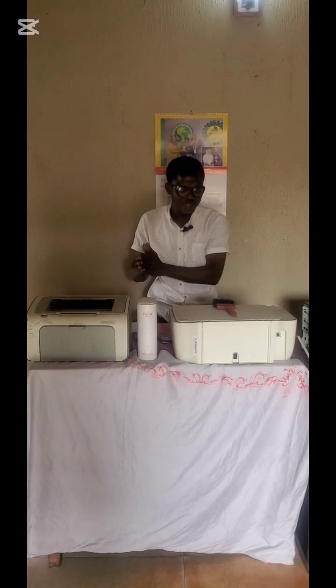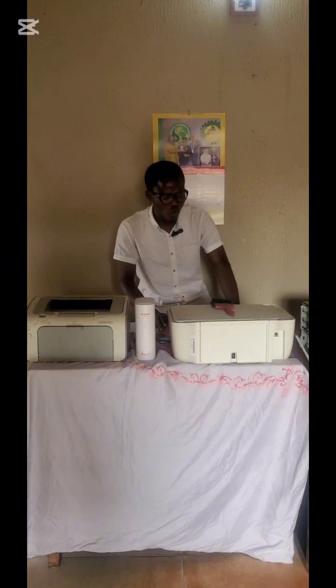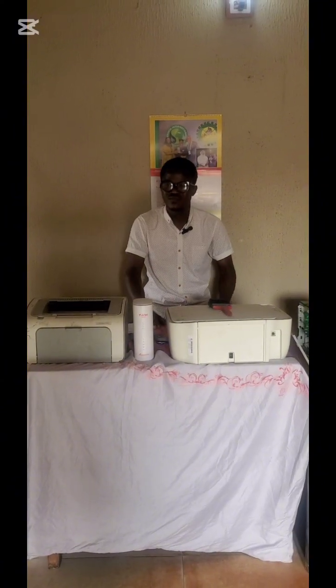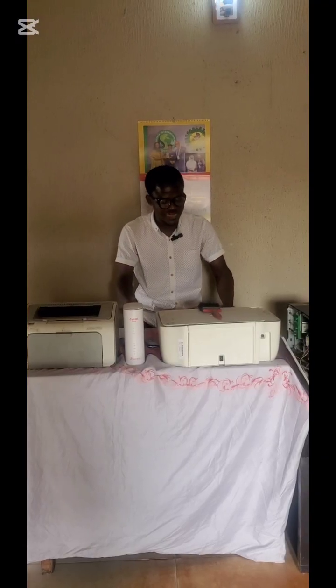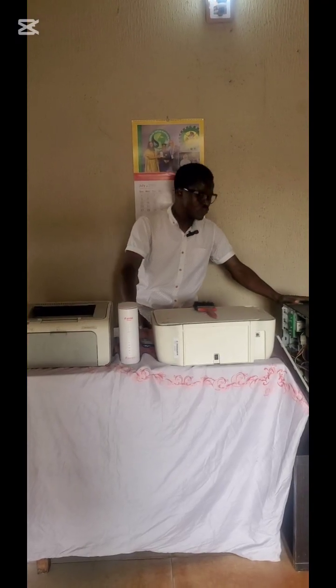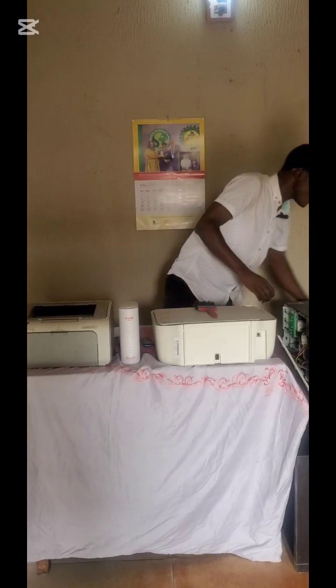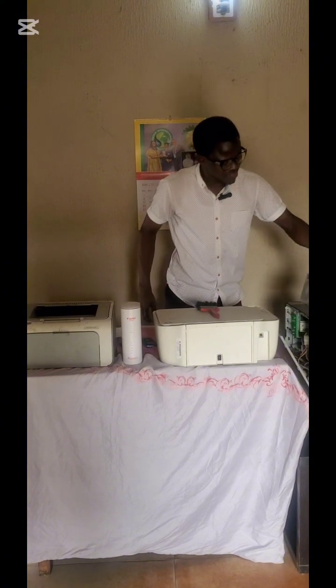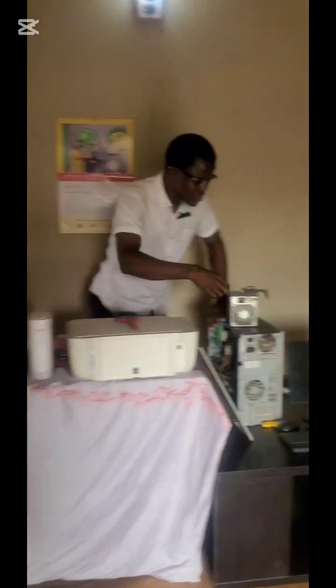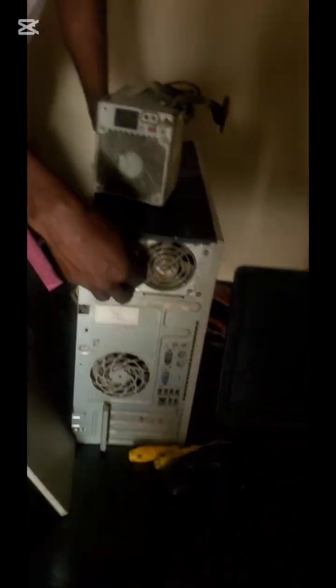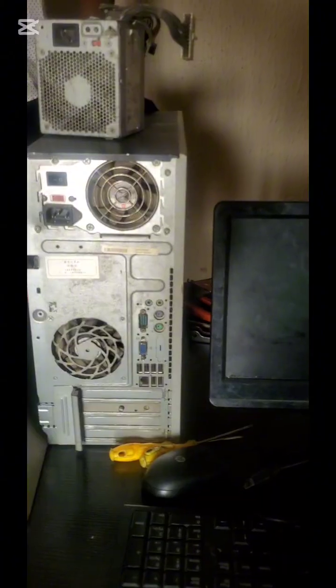What are the common hardware problems that we are going to troubleshoot? We should look at them. The common hardware faults, what are they? Power supply unit. My CPU does not show light. I put on the power and the CPU does not show light.